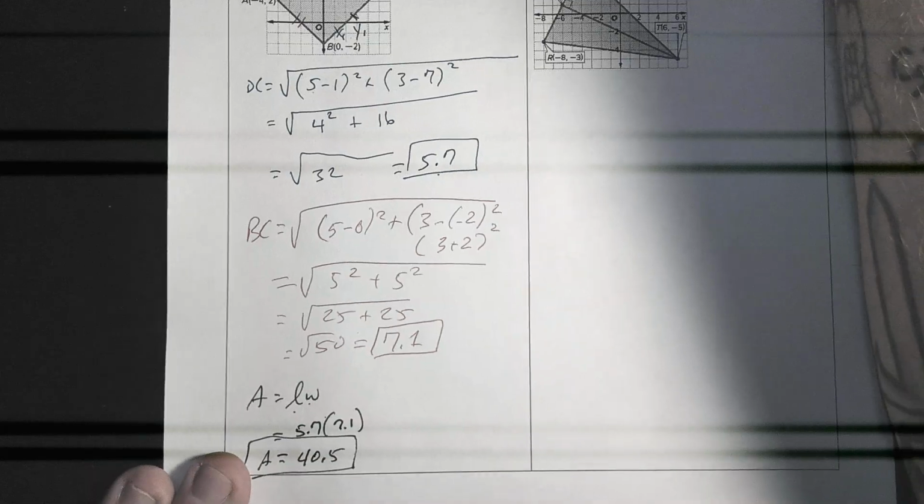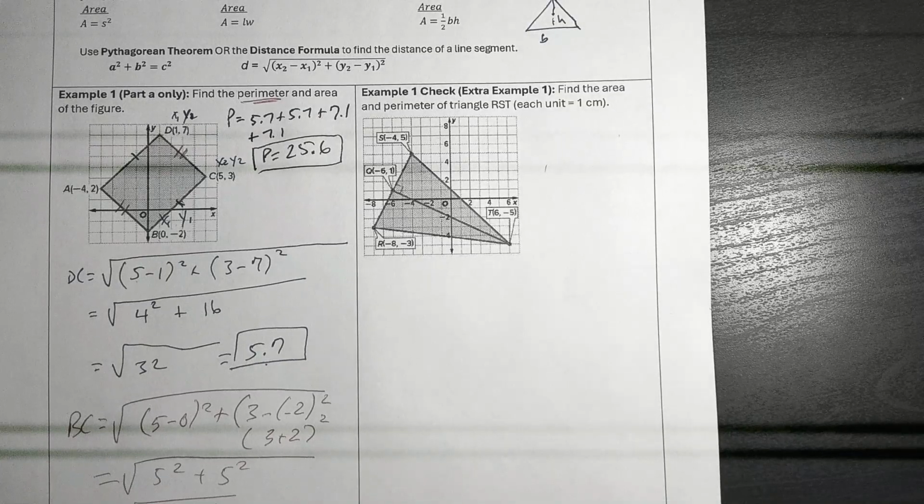Alright, so over here, the example 1 check. I'm going to give you a couple of hints on this one, because this one's a little bit tougher than what I was doing over here. So I'm going to give you a couple of hints.